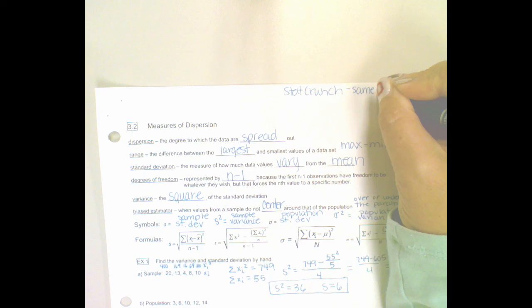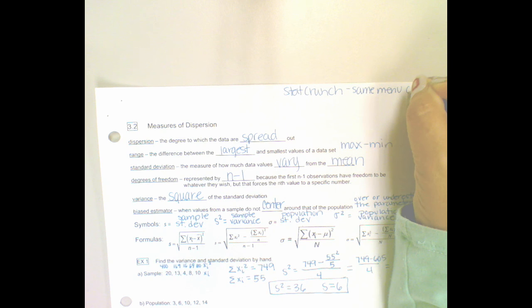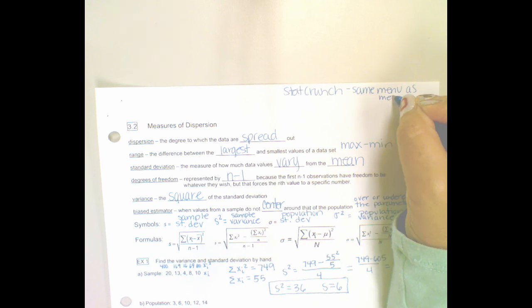It's in the same menu as mean, median, etc.